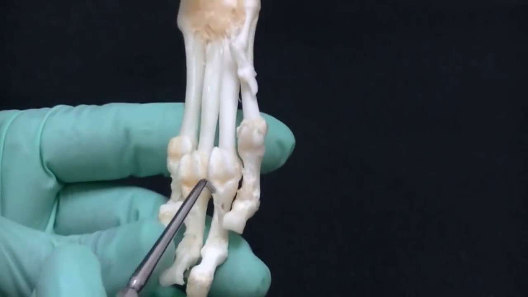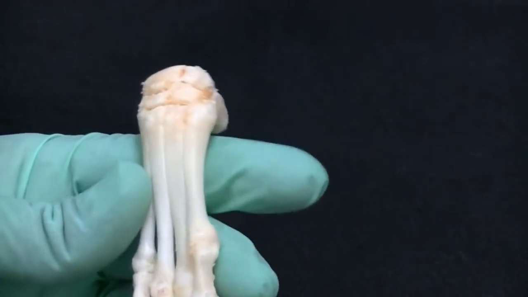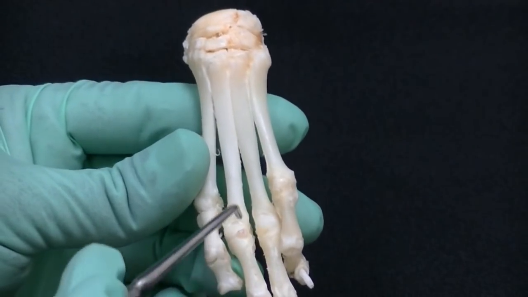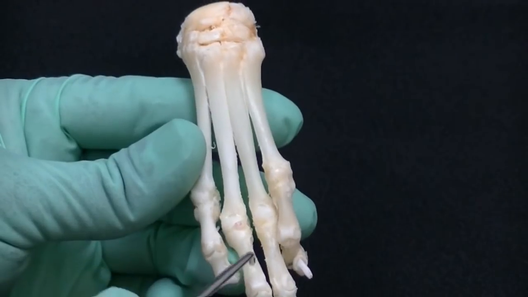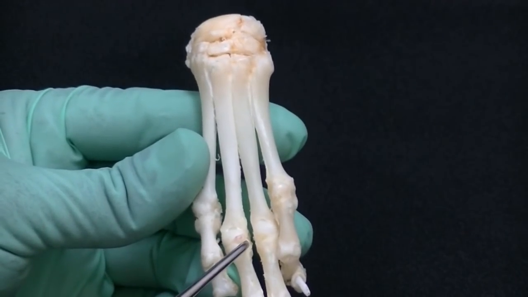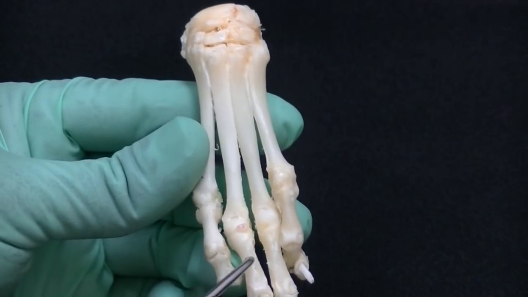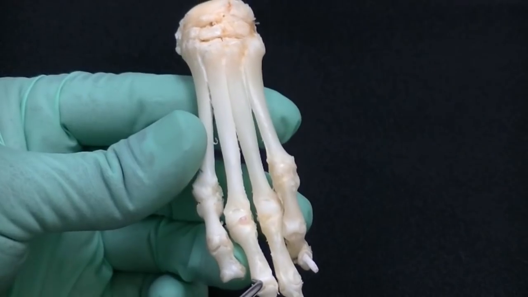Okay, let's move further down to the phalanges. Phalanges have the same structure as the metacarpal bones. The structure of the phalanges is quite similar to the metacarpal bone. Basically, they are shorter in length. The proximal end is called base of the phalanx. The middle part is shaft or body of the phalanx, and distal part is head of the phalanx.